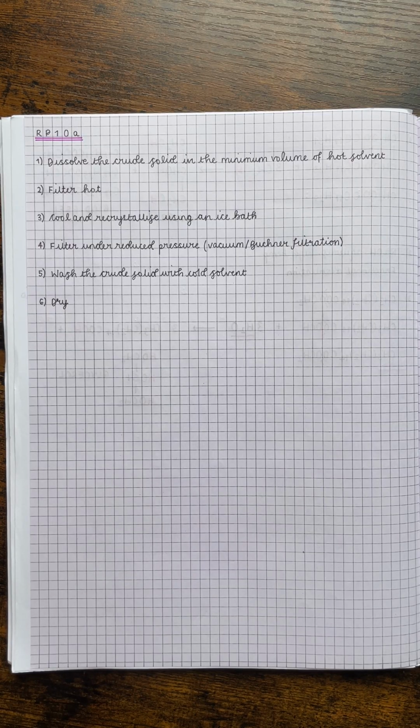Following on from the photo I shared this morning regarding required practical 10B for AQA students, I also wanted to go through required practical 10A, which is purification of an organic solid, because I do believe that one of these will come up on paper 3. I don't know why, I do have a feeling that it would be the purification of an organic liquid one, but in theory, they could put both on.